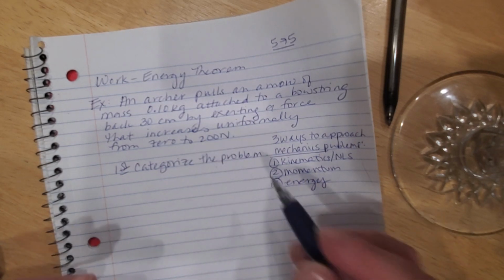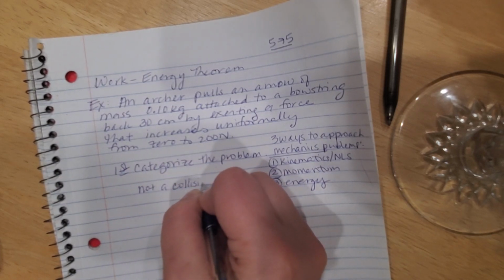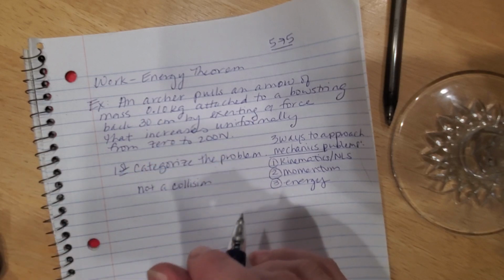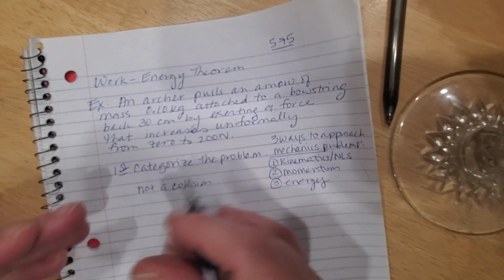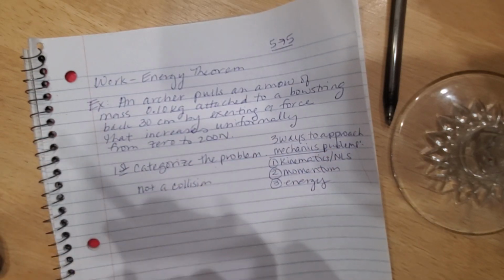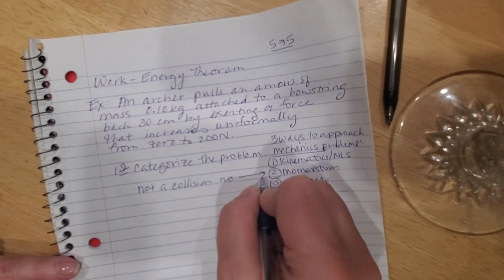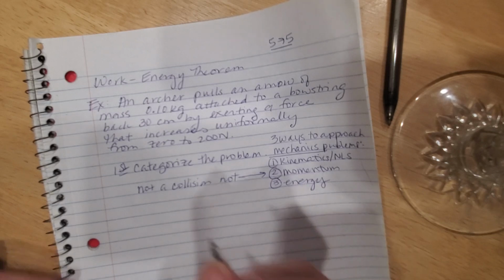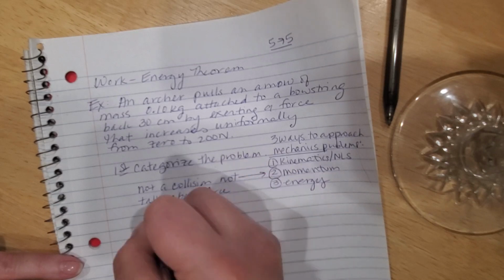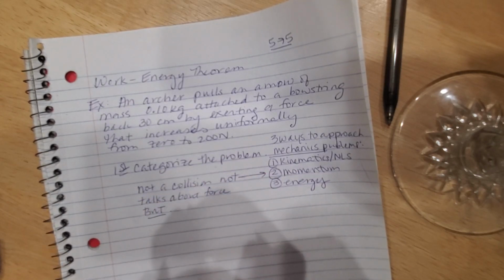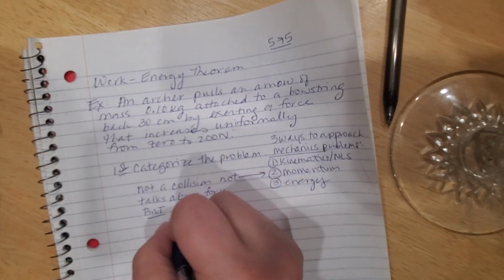So let's look at this problem. It's not a collision, so it's not momentum. At least not the part about, I guess it would be a collision after the arrow's released. You can make some claims about collisions then, but we don't have that kind of information anyways yet. Oh, but we could. Super problem. Nonetheless, not a collision, so not number 2. It does talk about force, but, and this is very important, it says a changing force. So kinematics are out.